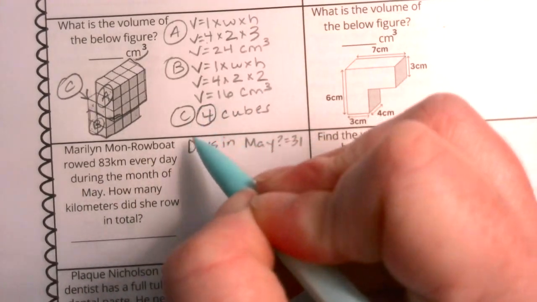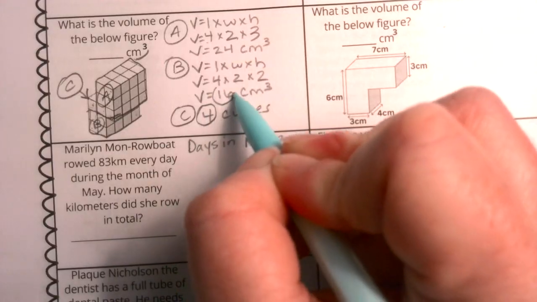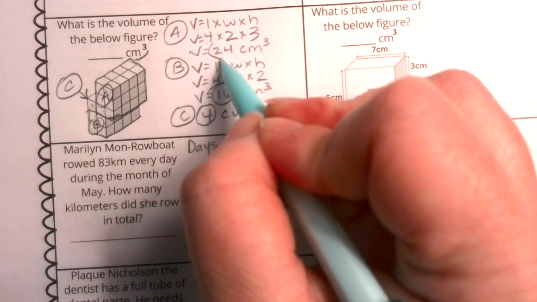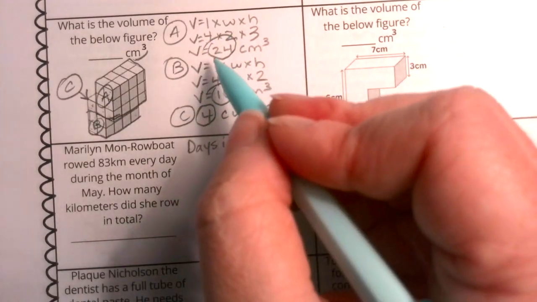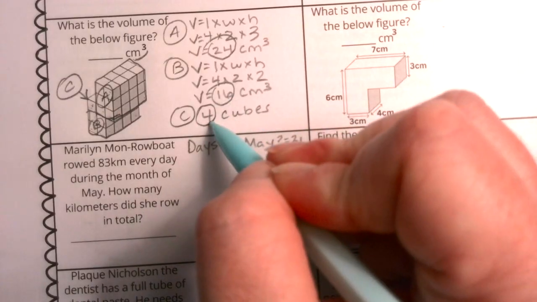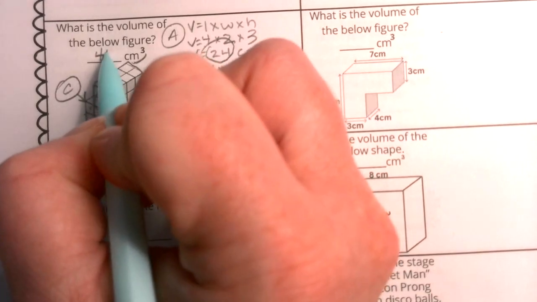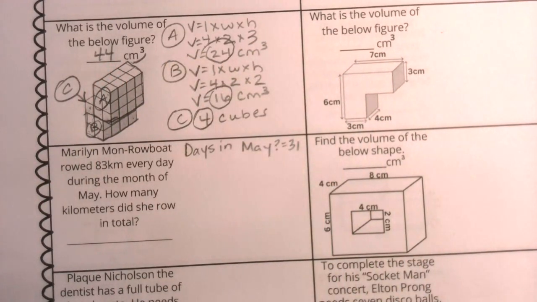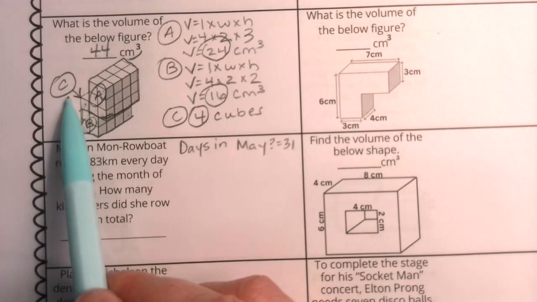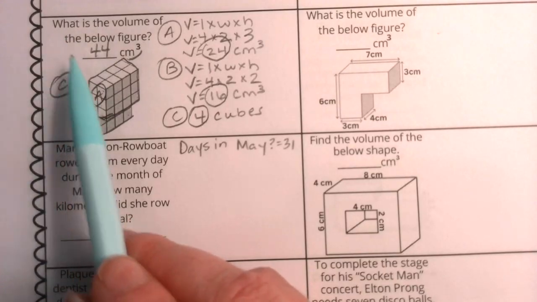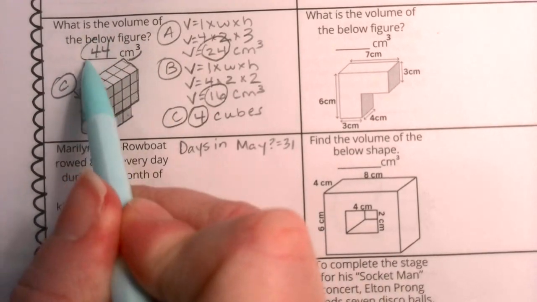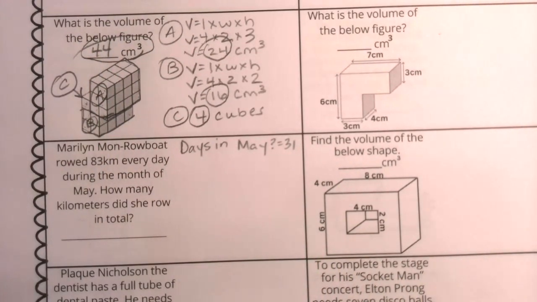So I have 4 cubes from prism C, I have 16 cubes from prism B, and I have 24 cubes from prism A. Well, 16 plus 4 is 20. 20 plus 24 is 44. So as I counted out the cubes, sometimes we used a formula, but other times, like with prism C, we just kind of added on those extra cubes. We've arrived at this overall volume of 44 cubes.